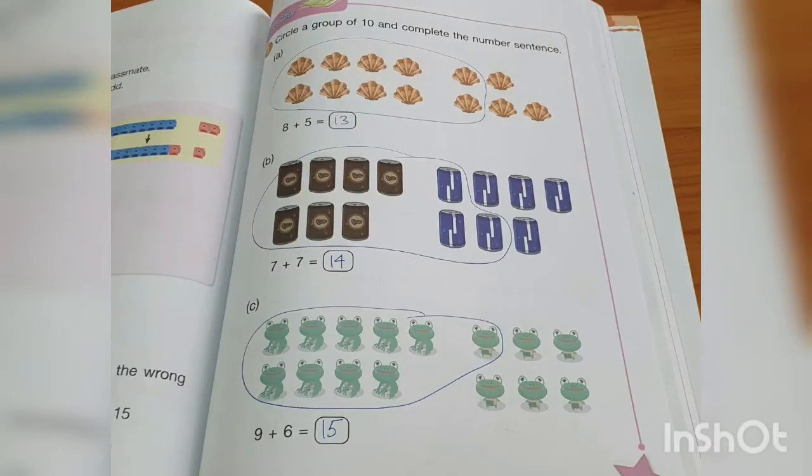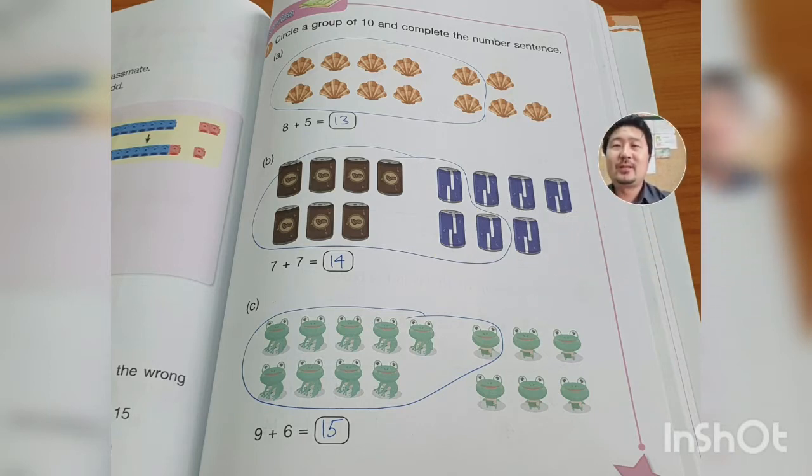Okay, now mothers and fathers, this part is for you, so that you can see what the correct answers are. So please look at this and then check your children's answers. If they have made any mistakes, then please correct them. So this is the first page. You just circle 10 and then you write 8 plus 5 equals 13, but it's easy to see because if you have circled 10, then 10 plus 3, 13. Everyone thinks that's much easier and it's much faster.